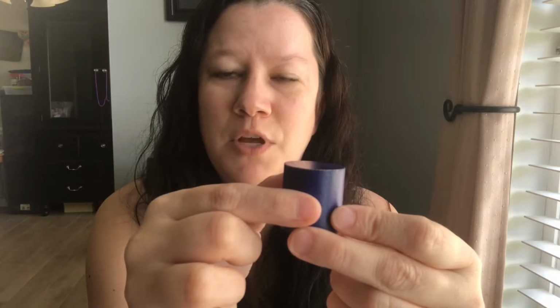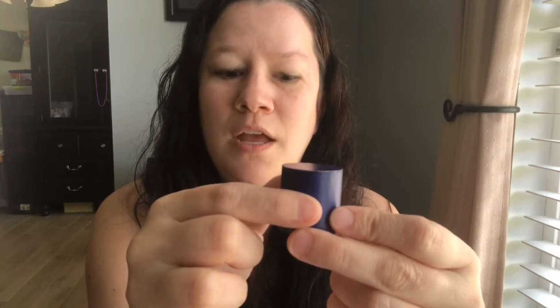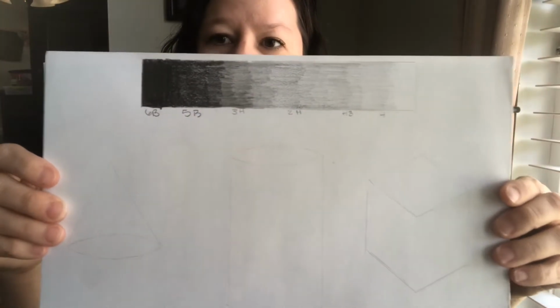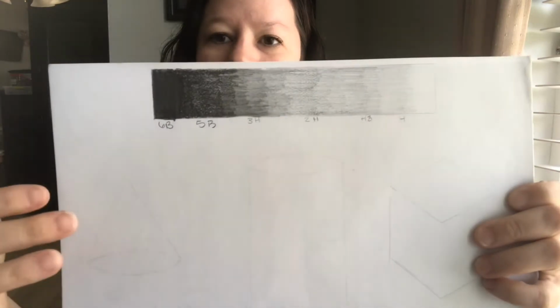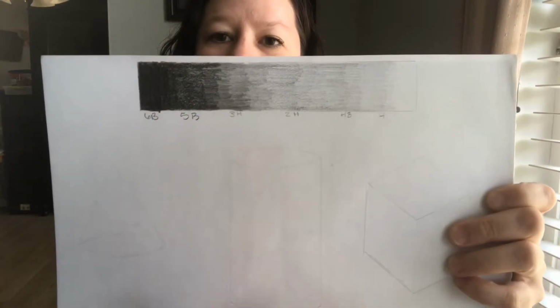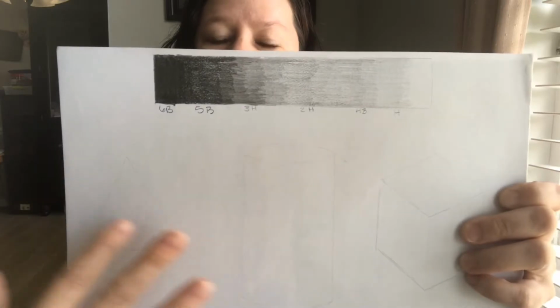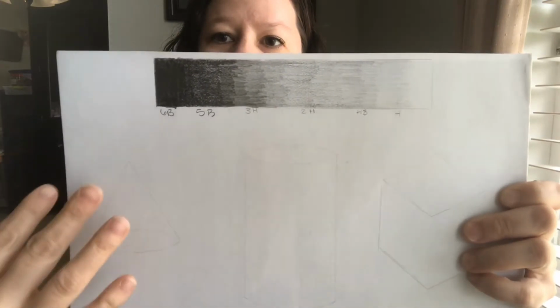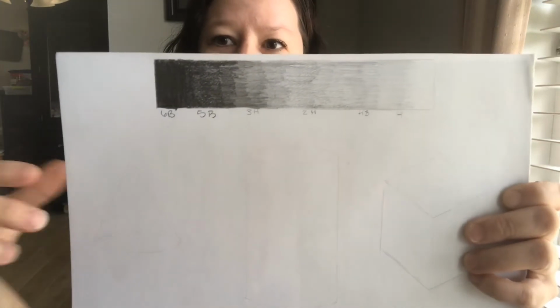Now, as you see, it doesn't look like a circle. When you see it, it actually looks like an oval. Now when I turn it this way, it looks like a circle. But when you change your cylinder shape, it looks like an oval. All right, so I have started to outline some of my shapes, my cone and my cylinder and my cube. And we're going to work on how to put down value to show these are three-dimensional. Okay, let's get started.